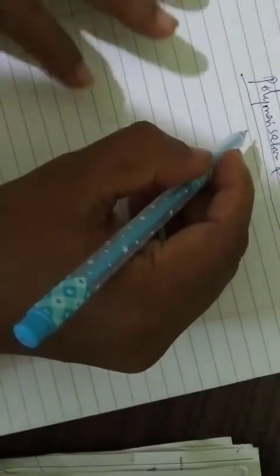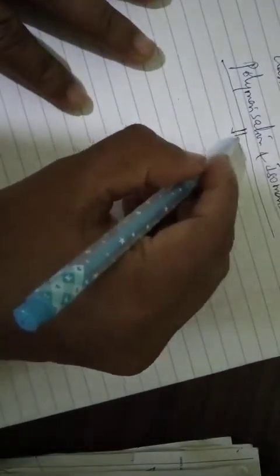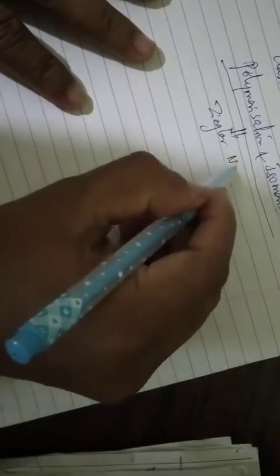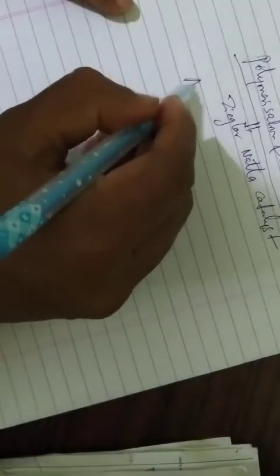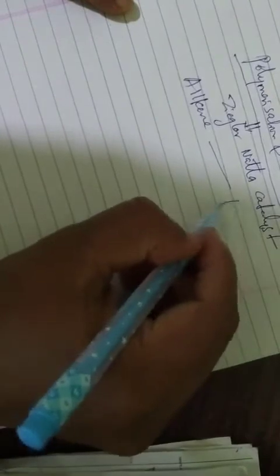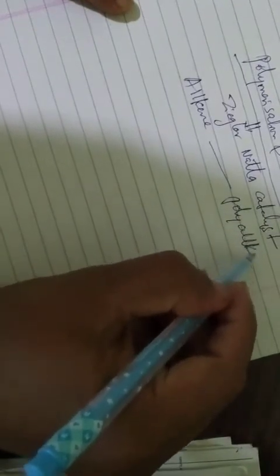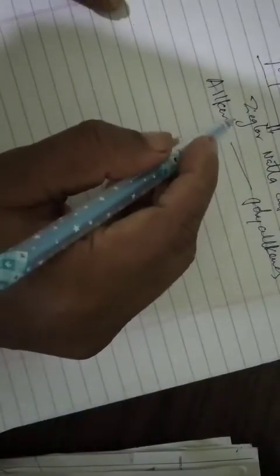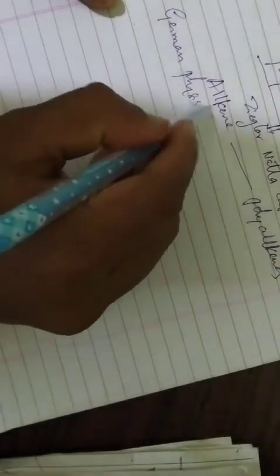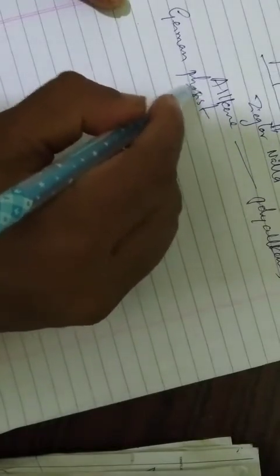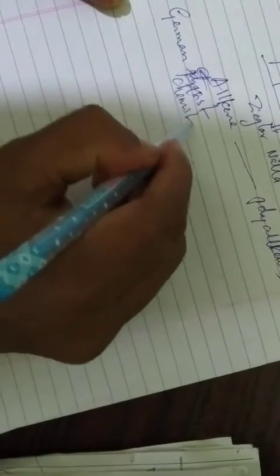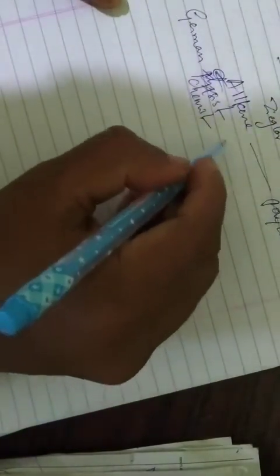The best homogeneous catalyst used is the Ziegler-Natta catalyst. This is going to convert alkenes to polyalkenes. It is one of the very important applications of organometallic compounds, and it was developed by a German chemist, it's not a physicist, it's a chemist, in 1953.